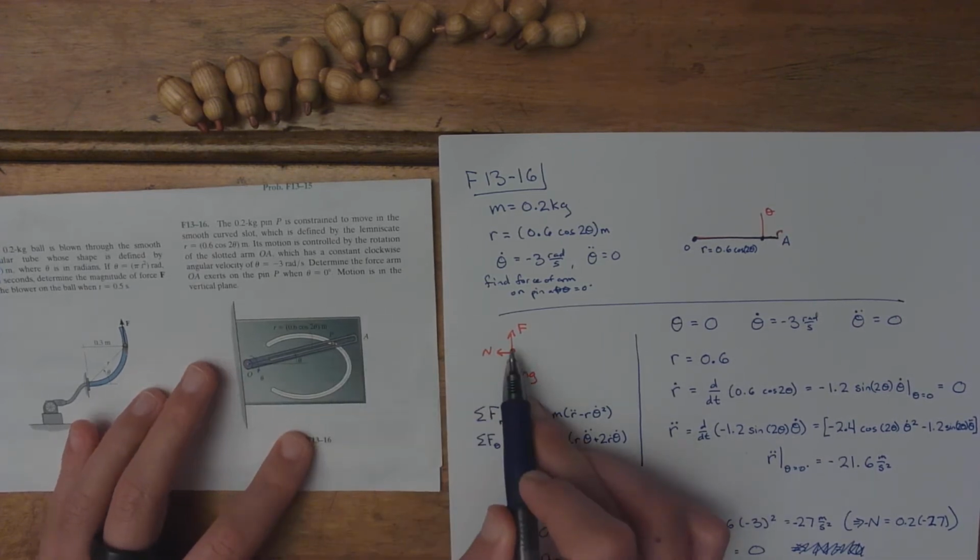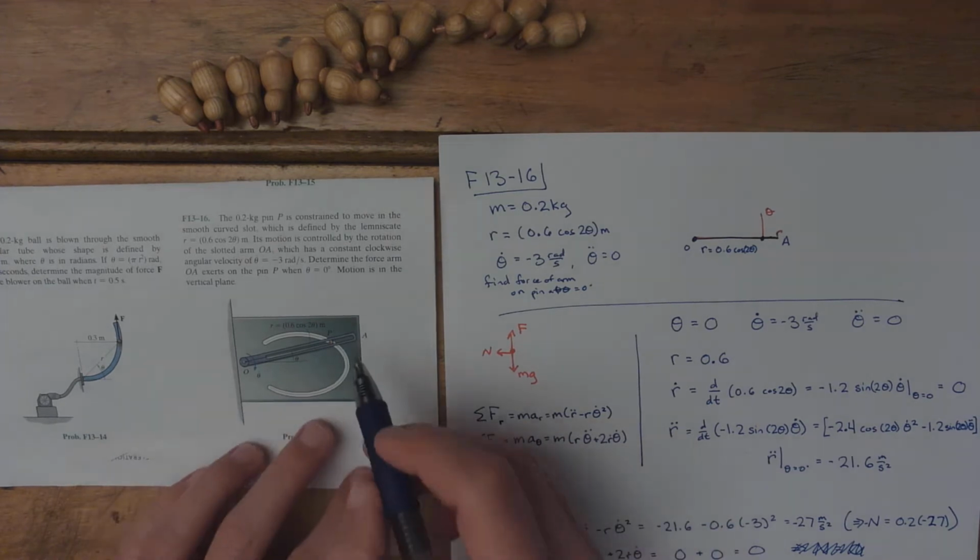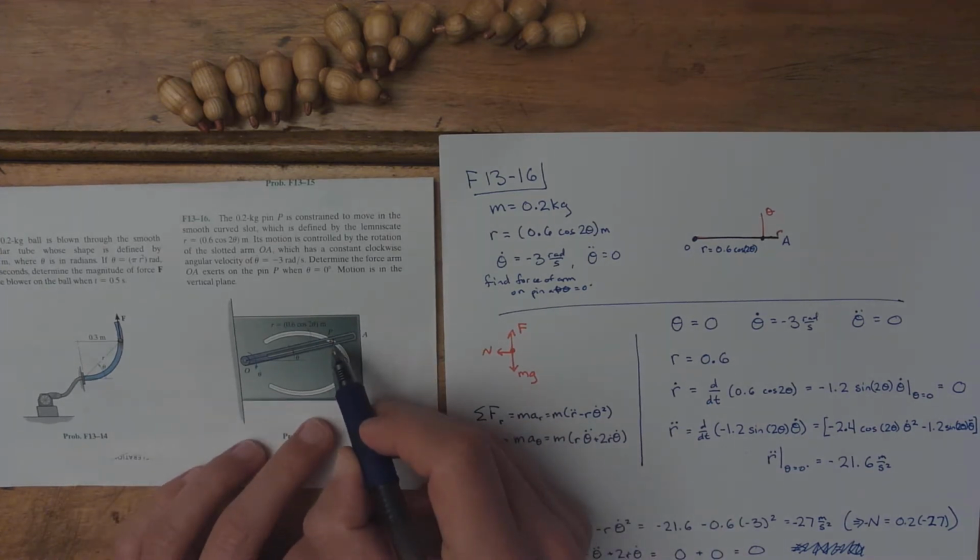So that would be acting straight up. So we have our non-contact force, which is the force of gravity. We have the force that the arm exerts on the pin, which has to be perpendicular to the surface of contact.